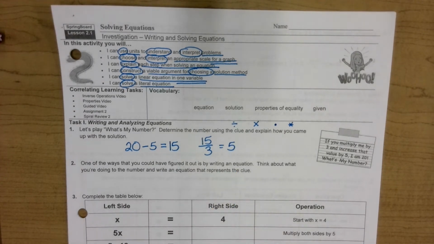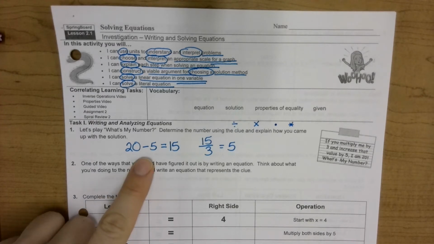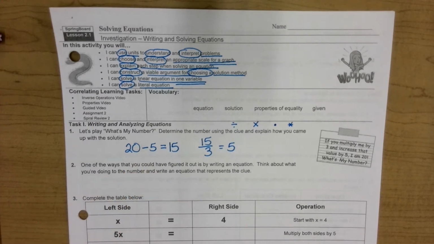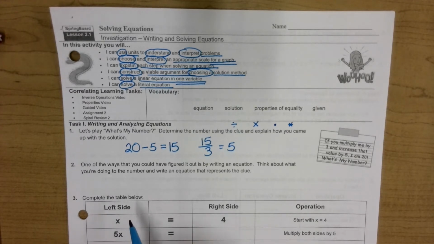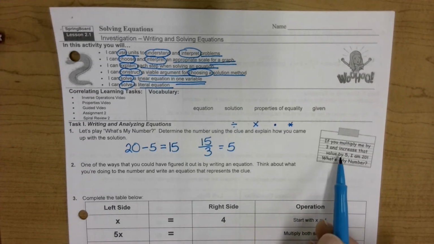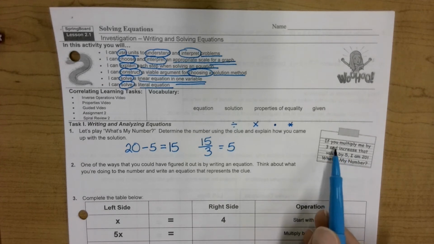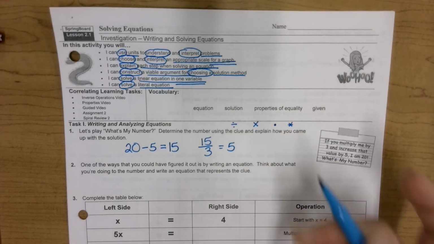All right, now I want you to pause it and do number 2. You need to write an equation using this method that we just did to figure out what the number is. All right, welcome back. Let's go over number 2. So we just want to create an equation that goes over these steps. Let's pretend we don't know what the number is.